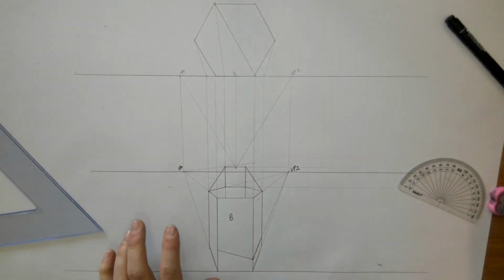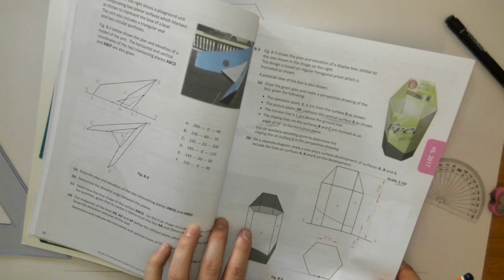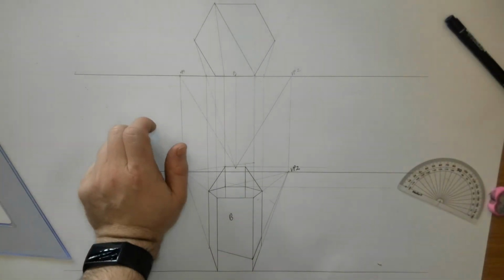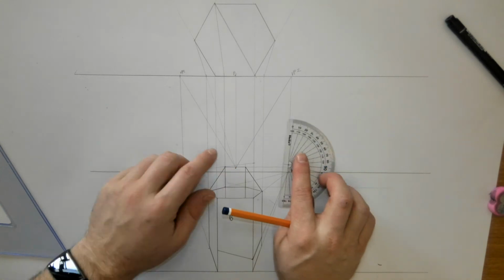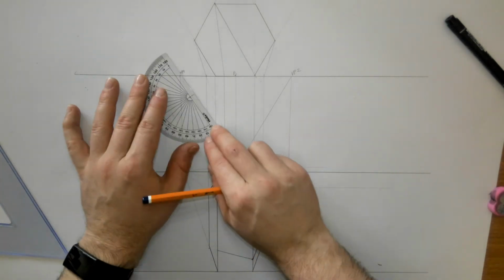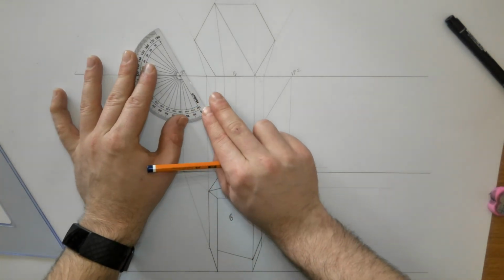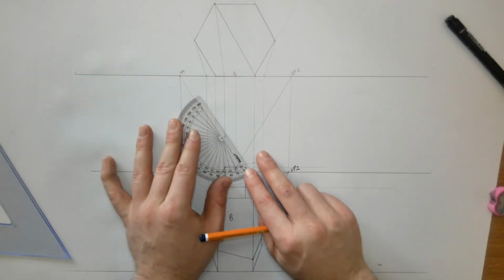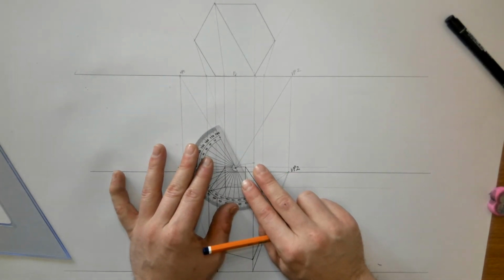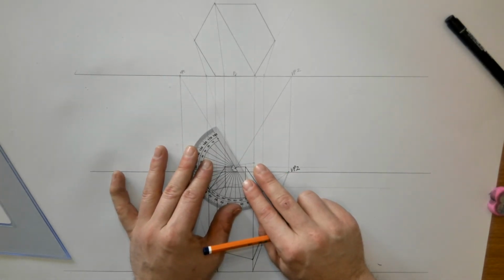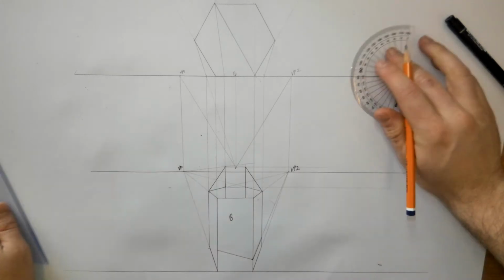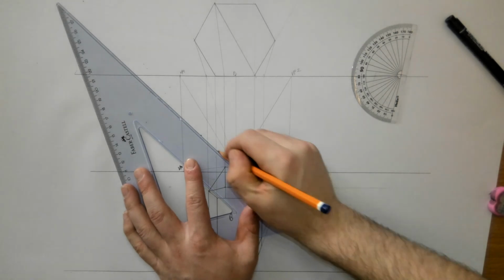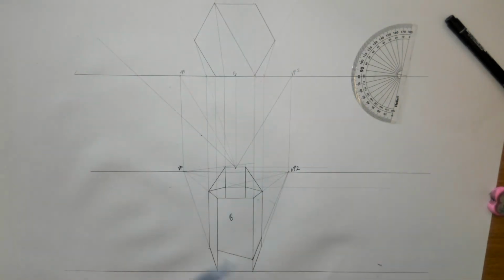Now, the sloping line on surface C would go to vanishing point 1. Okay, and it makes an angle of 15 degrees with the horizontal plane. So from C to VP1, I need to mark a line at an angle of 15 degrees from the spectator. So 15 degrees from the spectator. So I've done that.